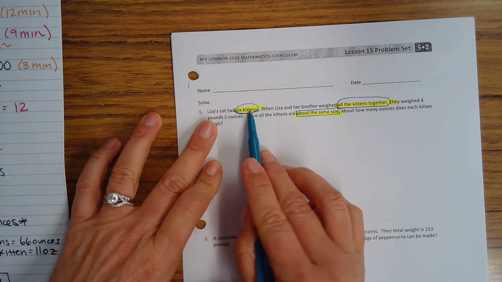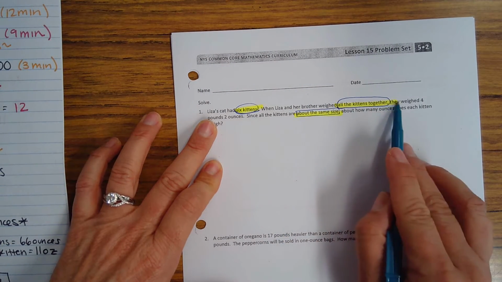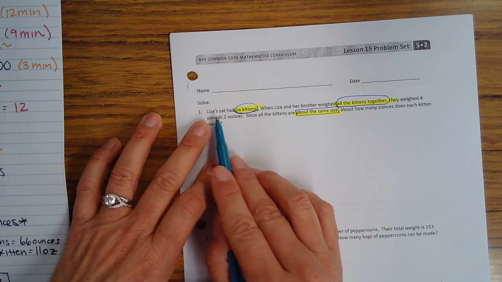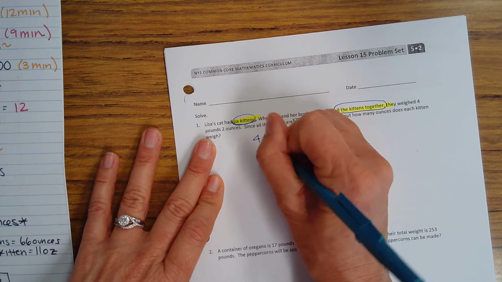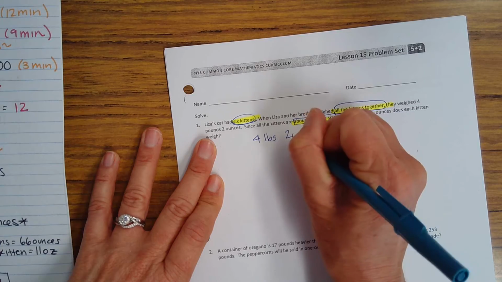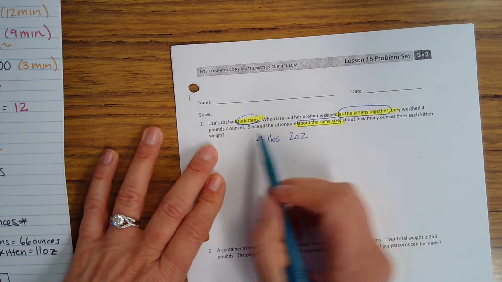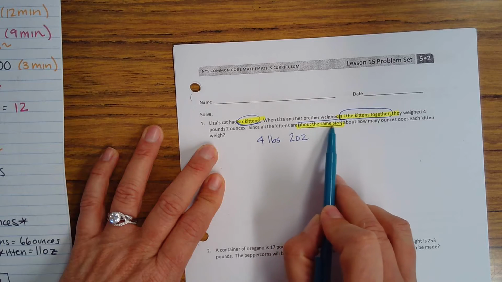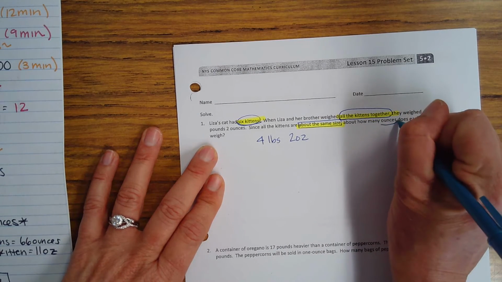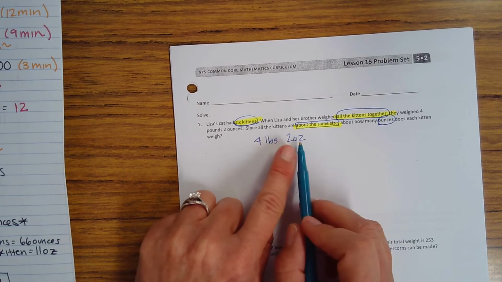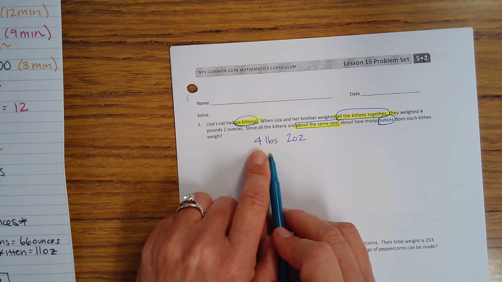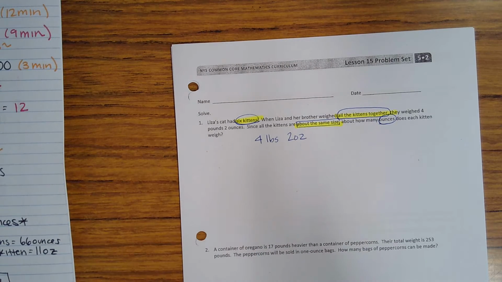So 6 kittens. When Lisa and her brother weighed all of the kittens together, they weighed 4 pounds, 2 ounces. Now, important, since all the kittens are about the same size, about how many ounces does each kitten weigh? Well, we are starting out with pounds and ounces. What should we do if we need our answer to be all in ounces?